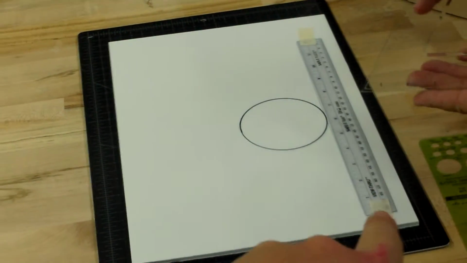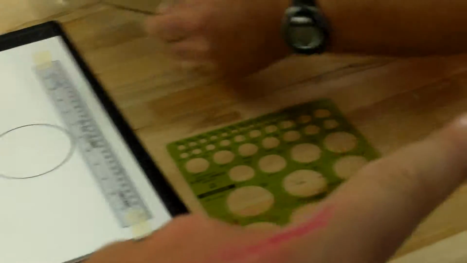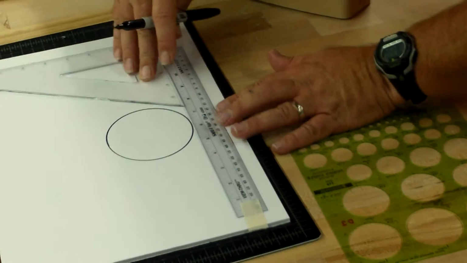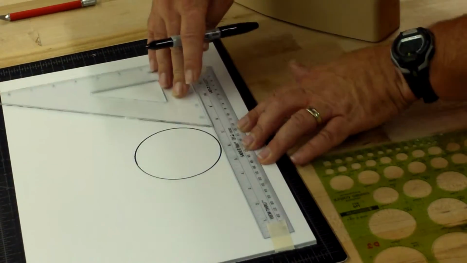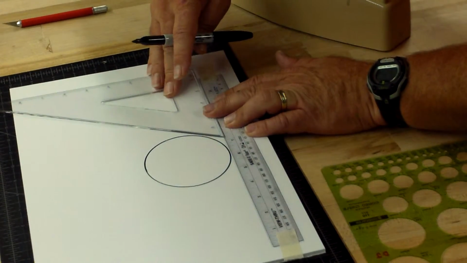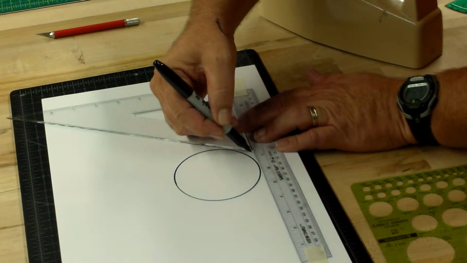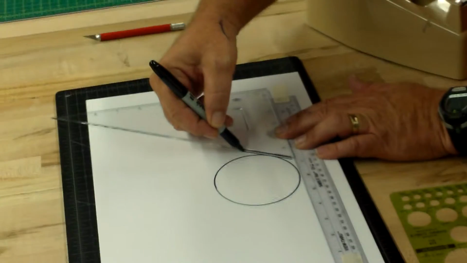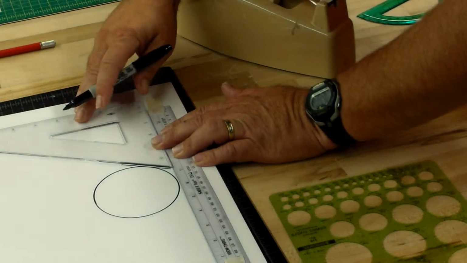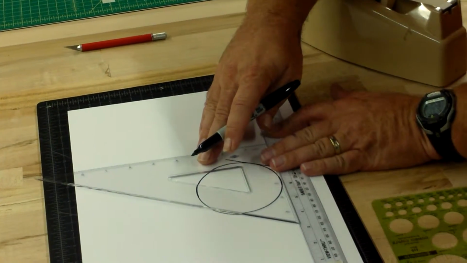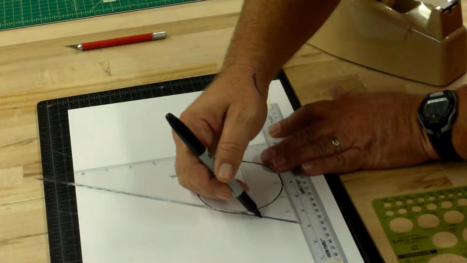Alright, so now we take a 30-60 triangle, and you're going to use this. This is great because now I can use this as a sliding ruler. So here's how you do it. You slide it close. You can take your pen and lay a nice line for your hexagon on this side. So that's that angle. I can show you the other side, so I can cheat and do this side.